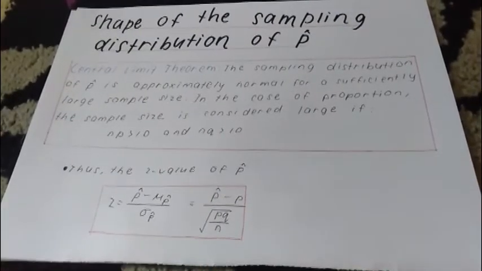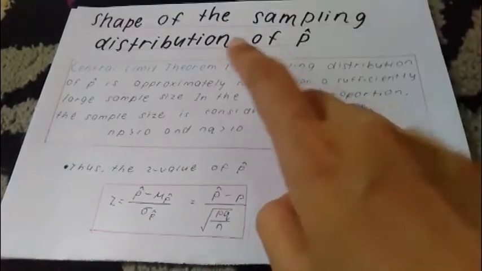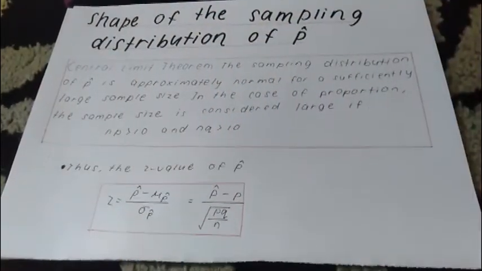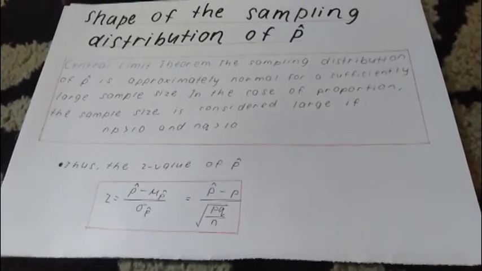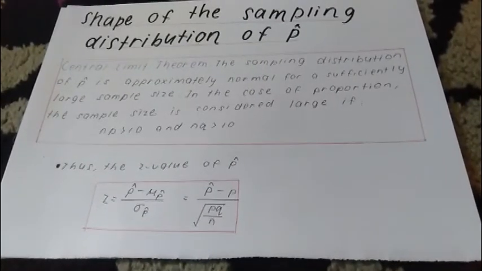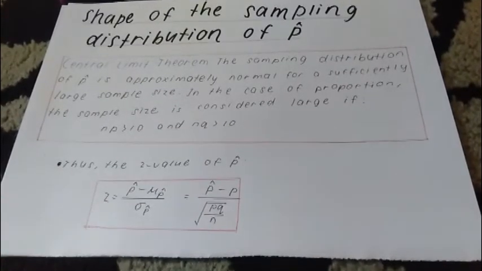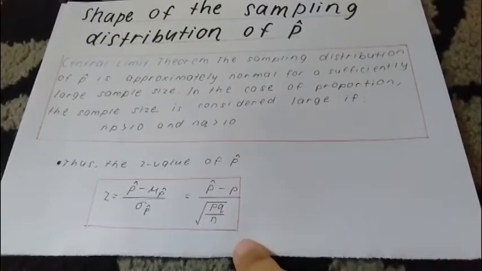Shape of the sampling distribution of the sample proportion, central limit theorem. The sampling distribution of P is approximately normal for a sufficiently large sample size. In the case of proportion, the sample size is considered large if NP is larger than 10 and NQ is larger than 10. Thus, the Z value of P, this is the formula.